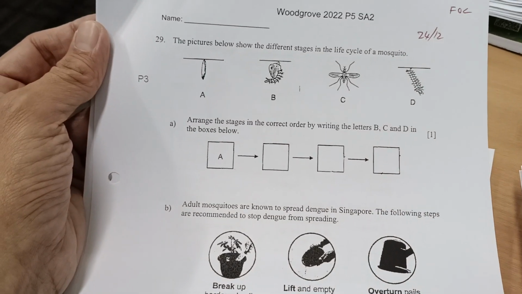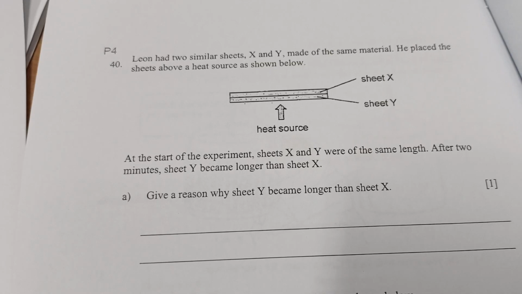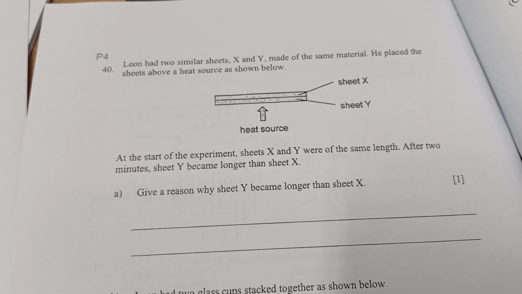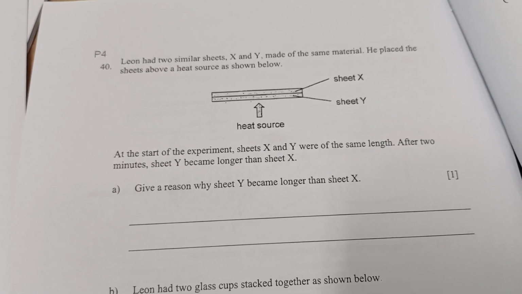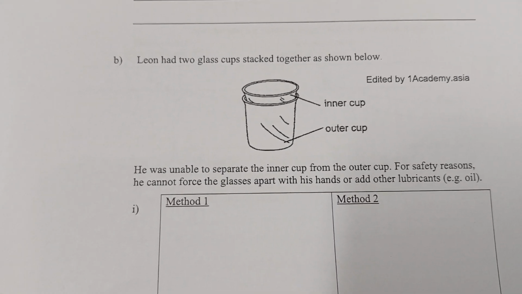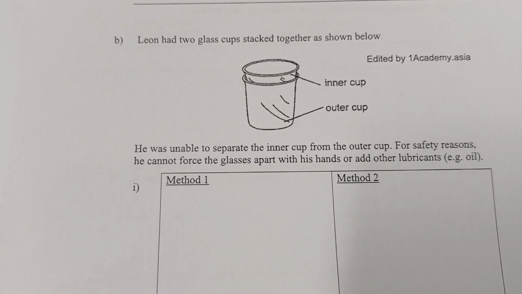This is question 29, P3 content, and this is question 40. And this is also a P4 content about heat transfer of two sheets. This talks about the bimetallic properties, and also how you remove the two glass cups that stack together, using expansion and contraction properties to explain.